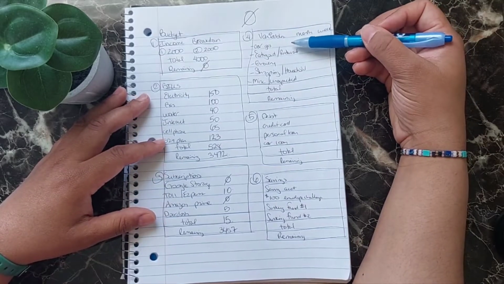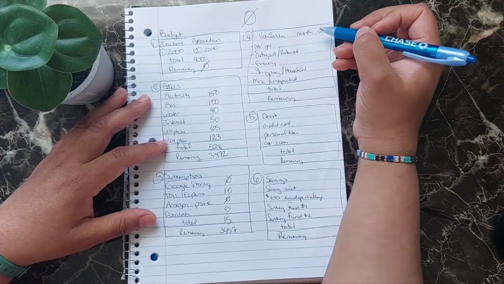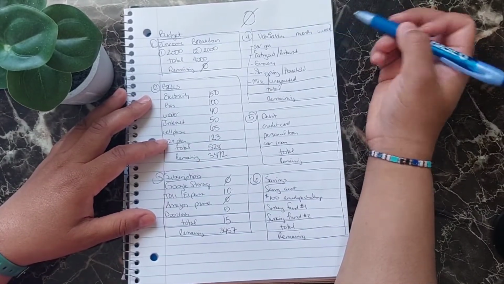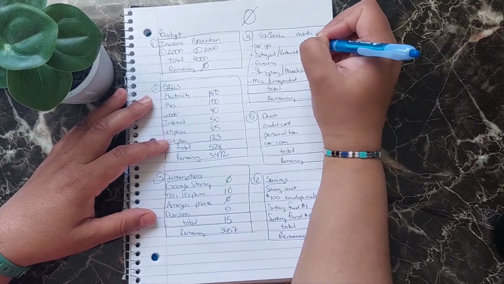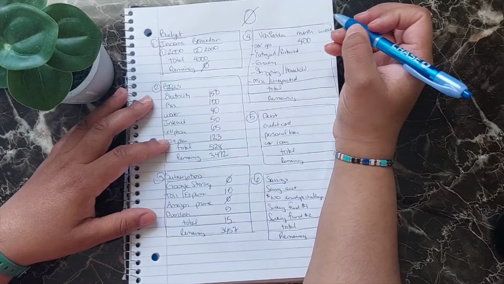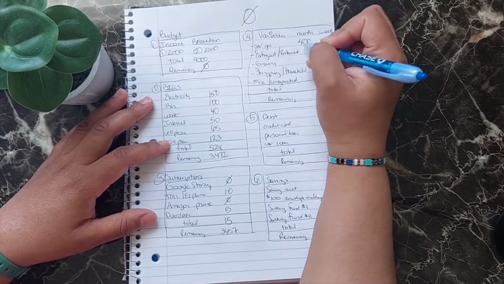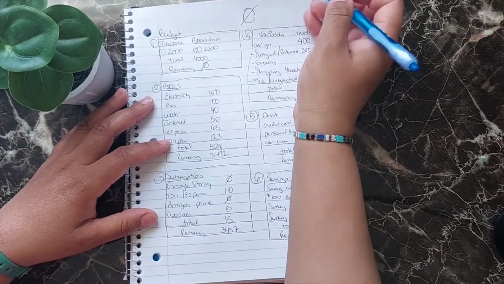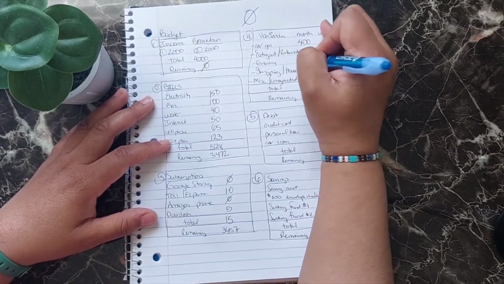So let's say, for example, for car gas, we want to do it by month first, and then we do it by week. So for car gas, you spend $400 a month. For eating out or eating at work, you spend $300. For groceries, you spend $400.